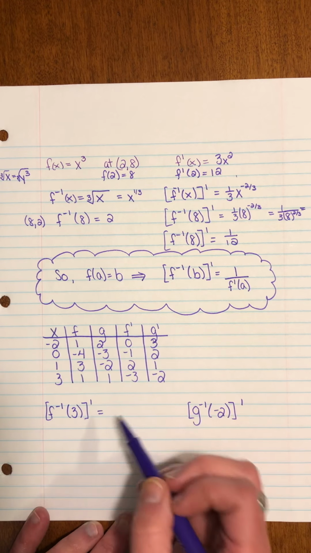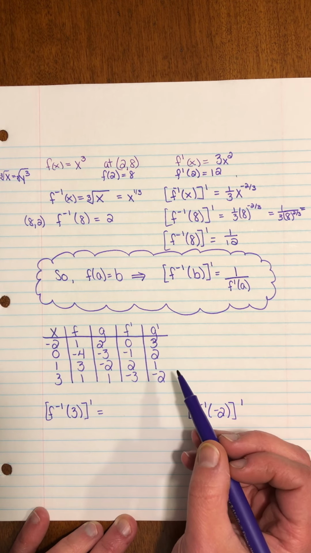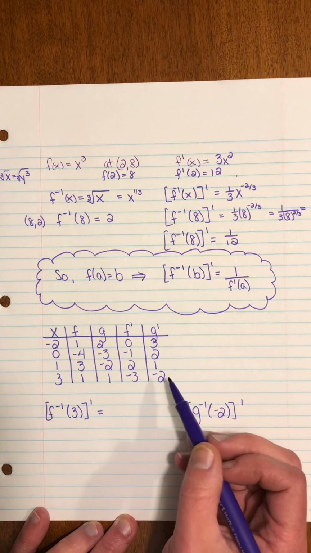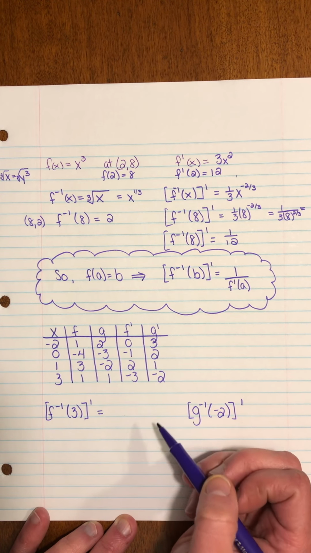Now these two questions in this chart are actually on page 5 of your notes. So if you wanted to reference that, that's where that is.